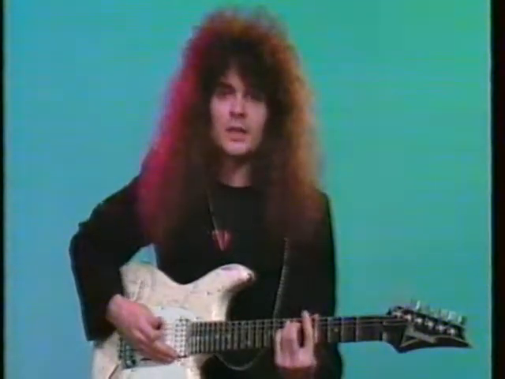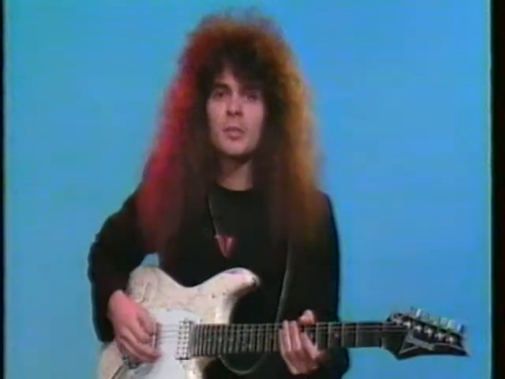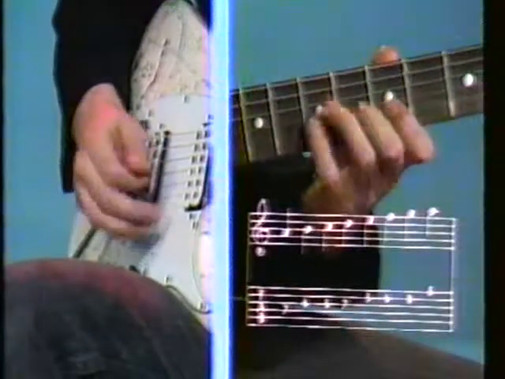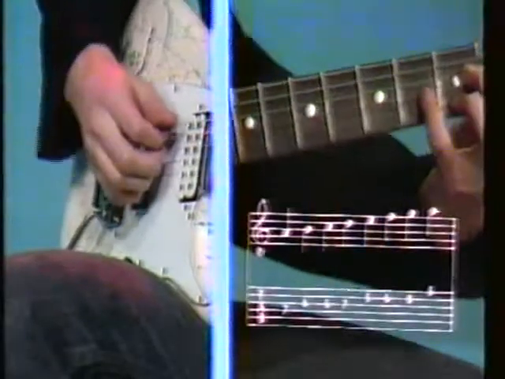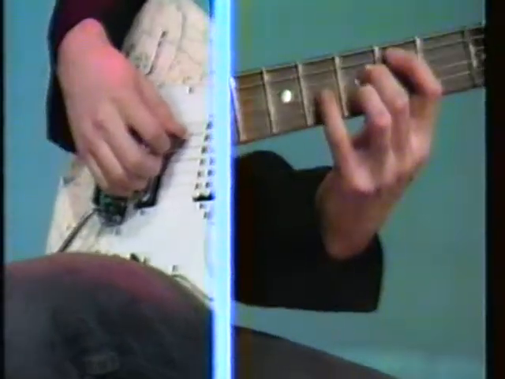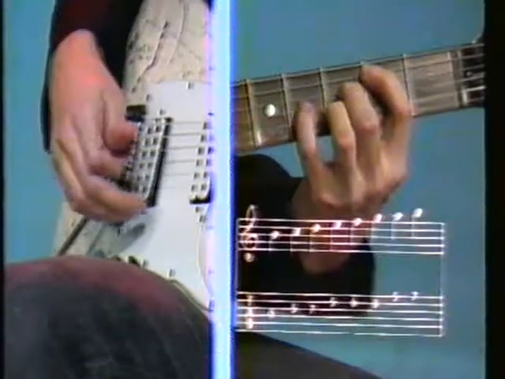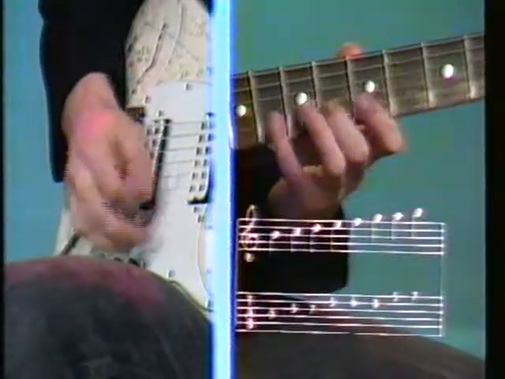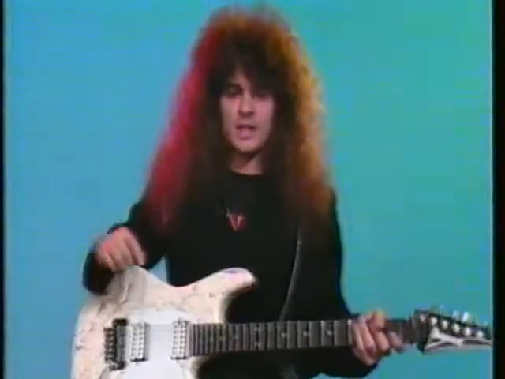The next mode is Aeolian, which is A minor, which we said was the root of the minor scale. Put that on tape and play a 1 octave scale over it. And then our final mode is going to be Locrian. It's going to be the B minor 7 flat 5 chord. So that gives you a good idea of what Locrian mode sounds like.